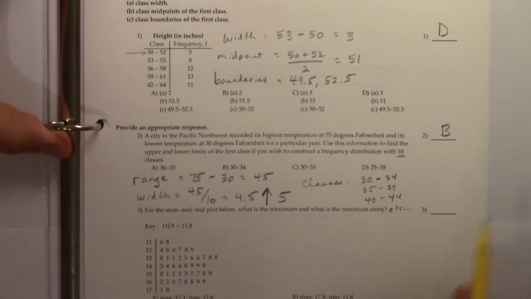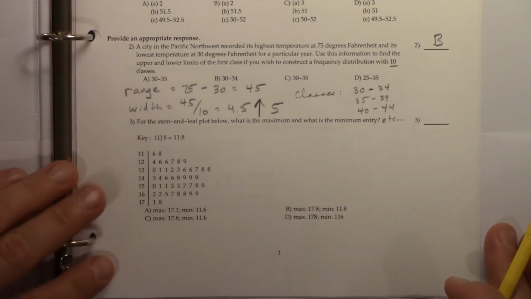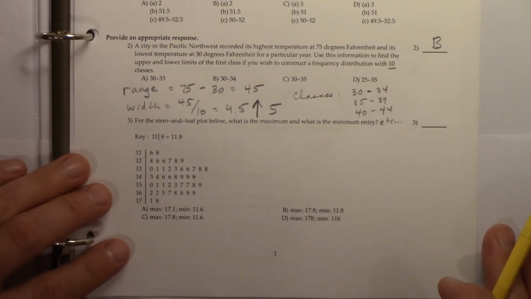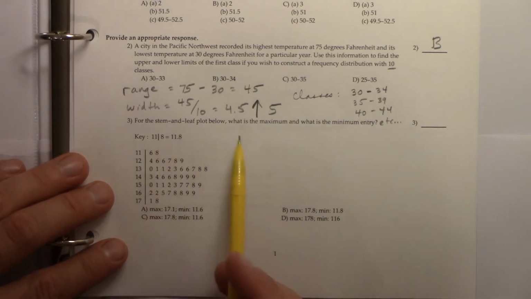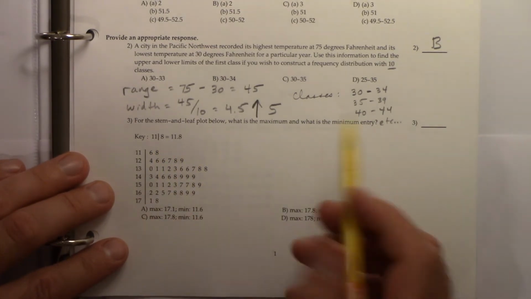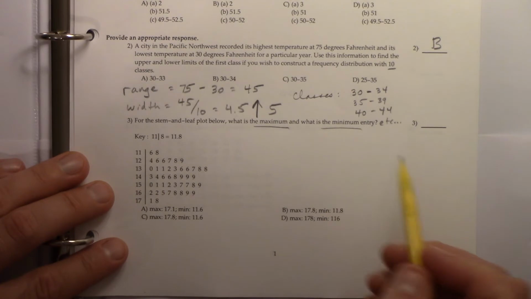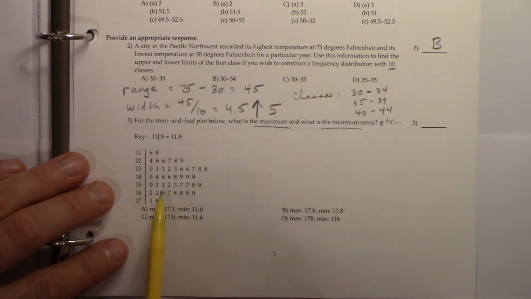All right, let's go ahead and look at the last problem on page 1. This is a nice simple question down at the bottom for number 3. It says, for the stem and leaf plot below, what is the maximum and minimum entry? This is really just a reminder about how stem and leaf plots are structured.